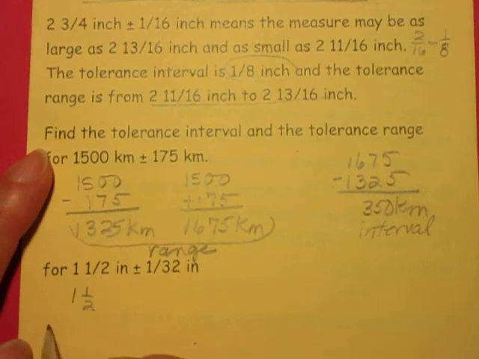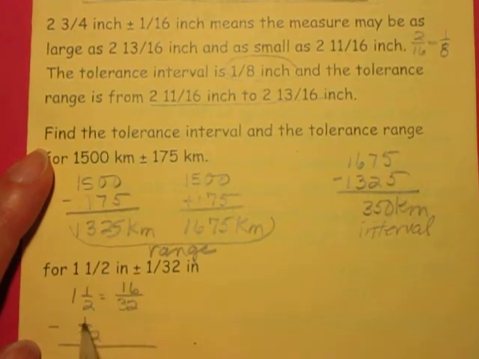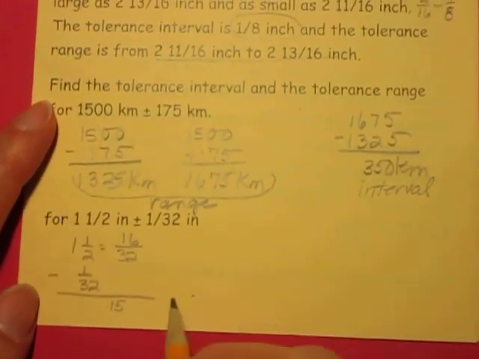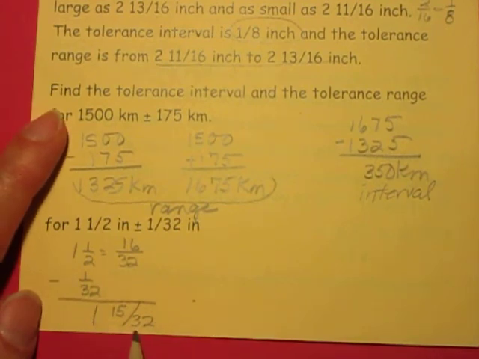Oh man, we have to deal with fractions again, but hopefully you remember that I can rewrite 1/2 with the denominator of 32 by saying 16/32. Well, 16 minus 1 is going to give me 15/32. So that would be my lower limit.